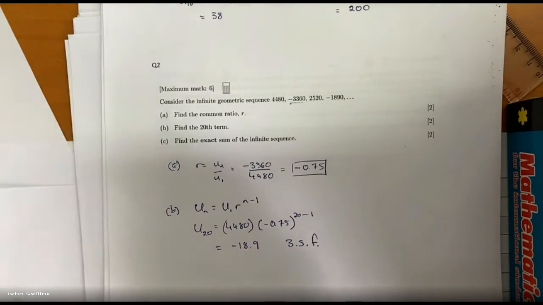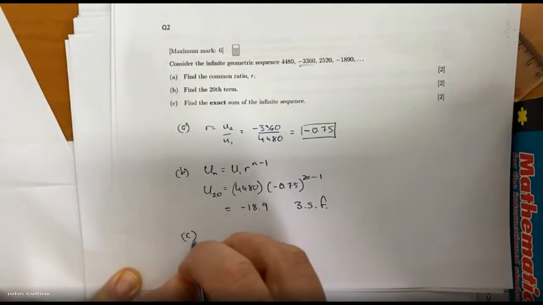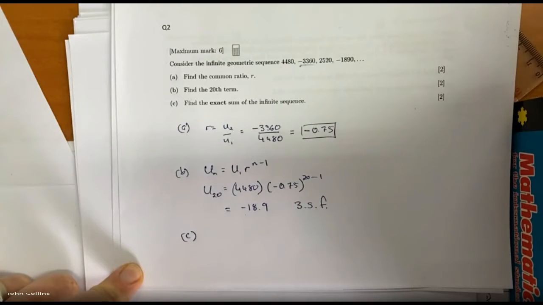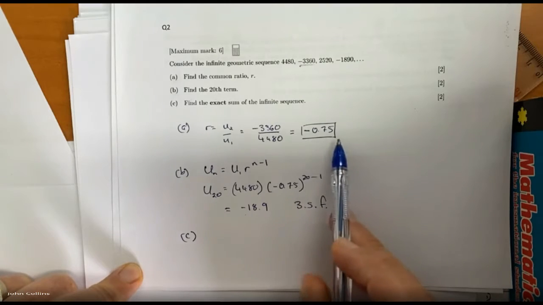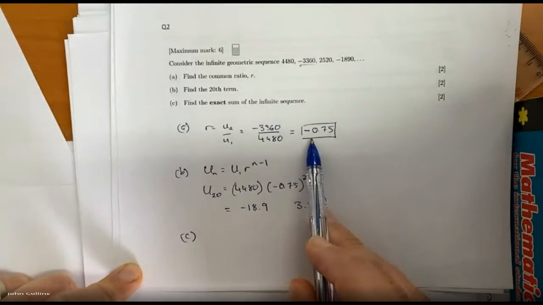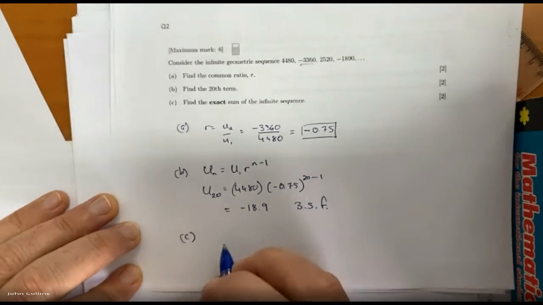All right, part C then. Find the exact sum of the infinite sequence. Once again, go to your formula booklet and look for something that gives you the sum of an infinite sequence. Because this ratio is between minus 1 and 1, the terms are going to get smaller and smaller until they're insignificant. And that is the case here.